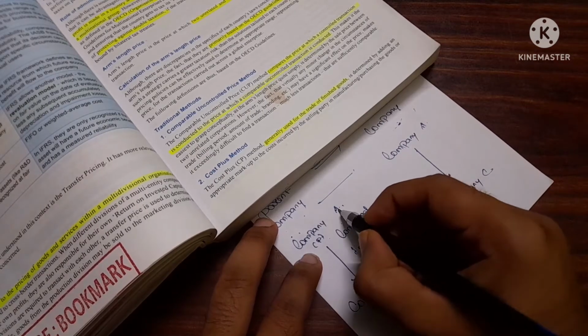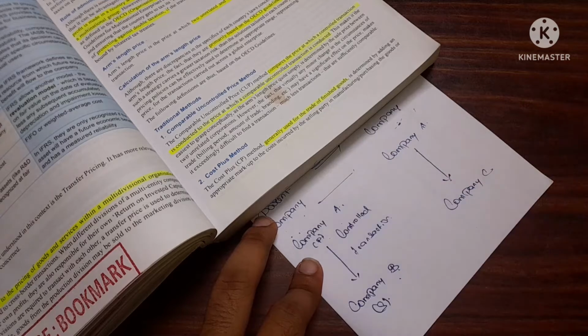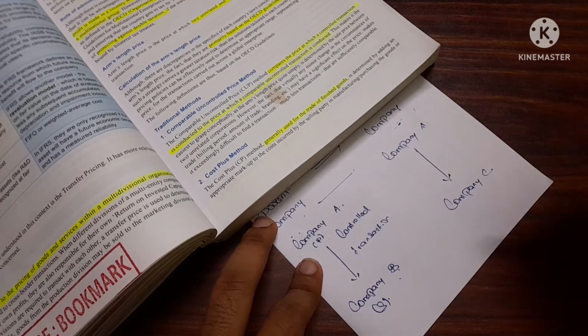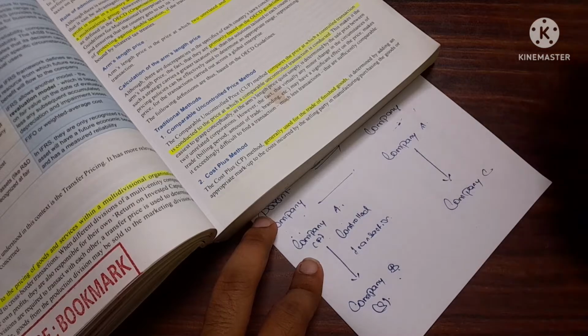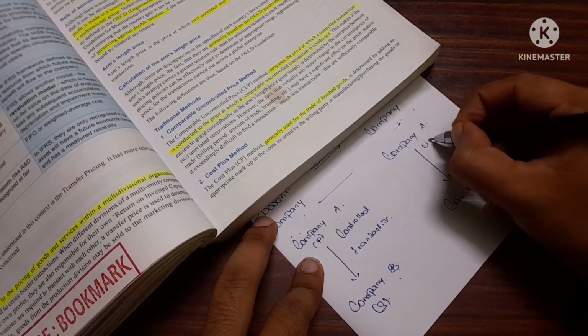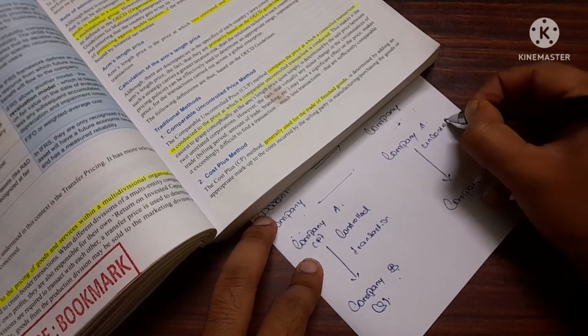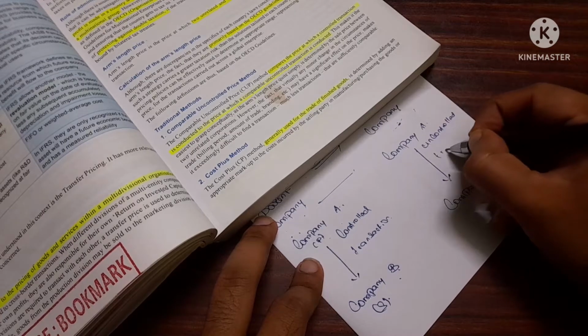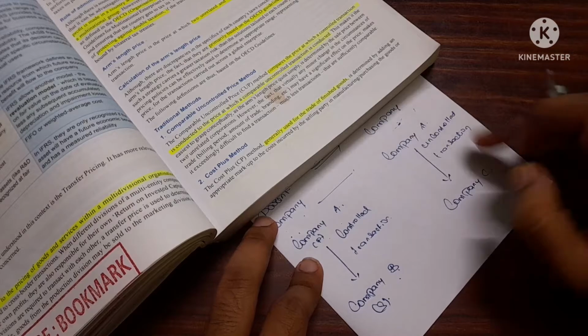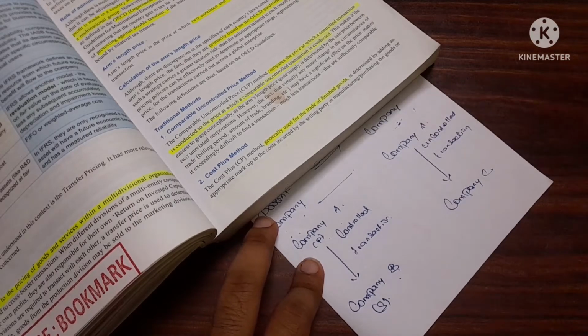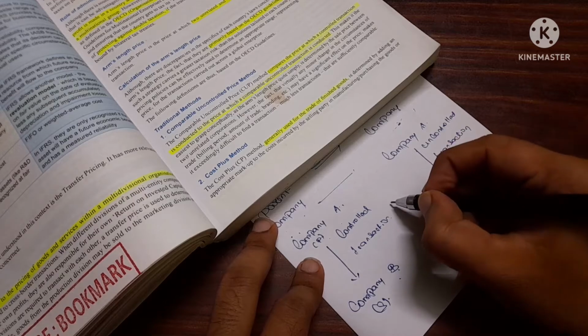Because company A can control company B. But in the case of A and C, these two companies are unrelated. So this is known as an uncontrolled transaction. Company A can't control company C. Now we are comparing these two.